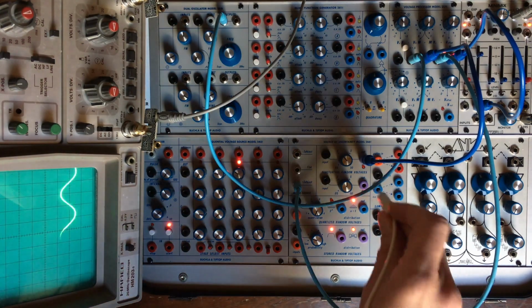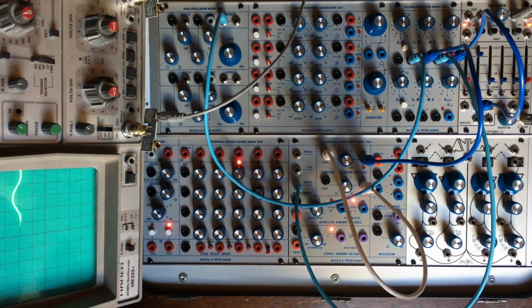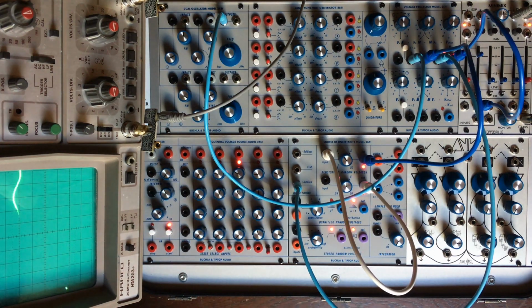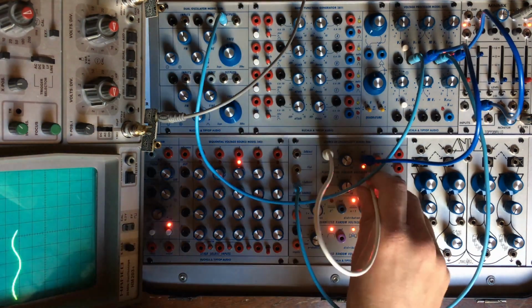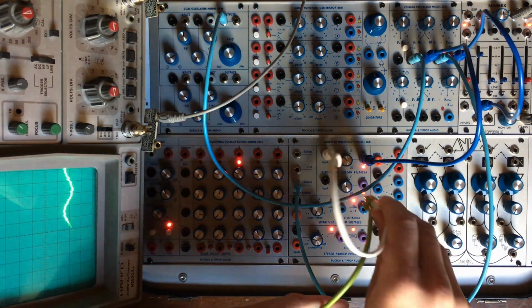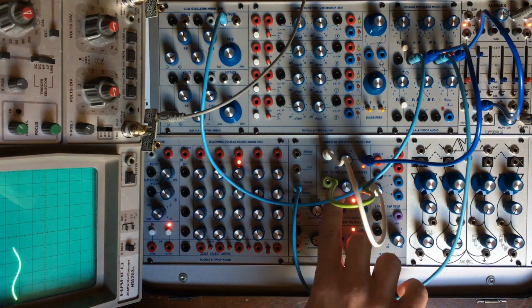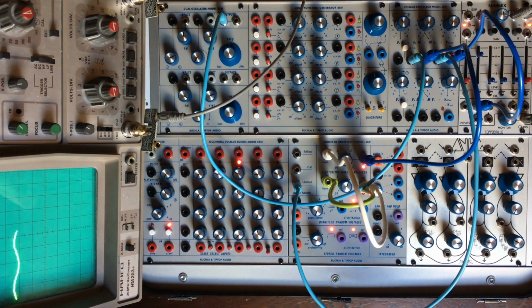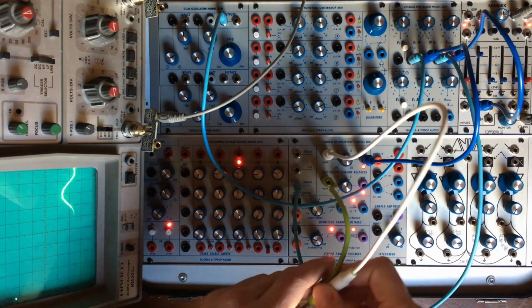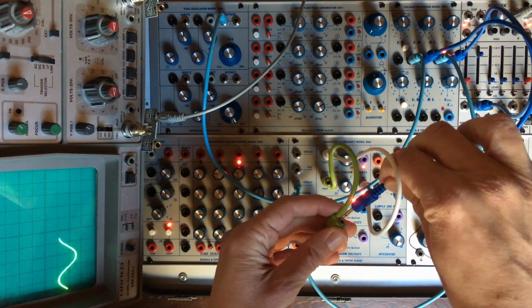Also, one thing I like is to patch a fluctuating random voltage to control another one. Can be even more fun if you feed one back into itself. Or feed the result back into the control.